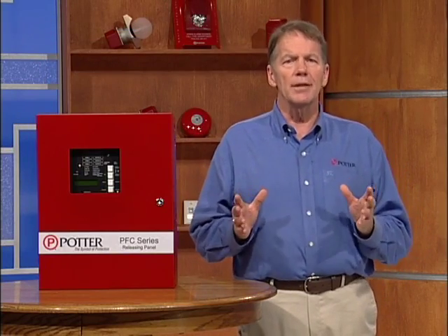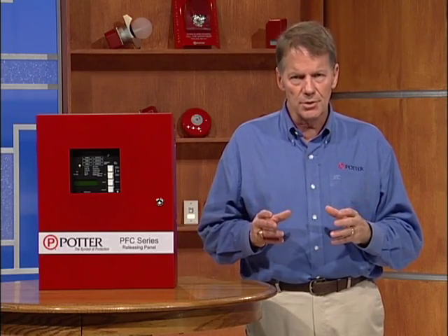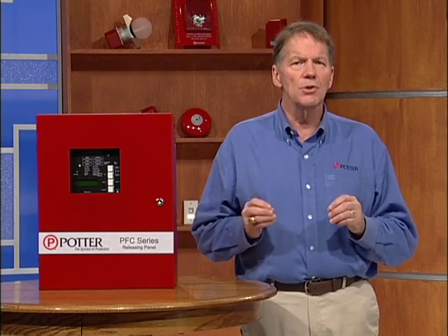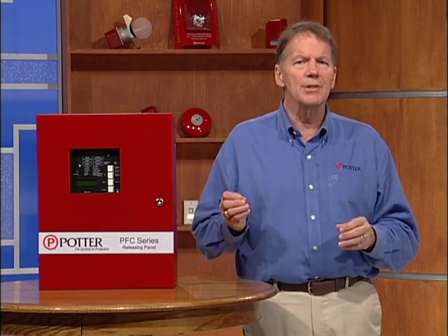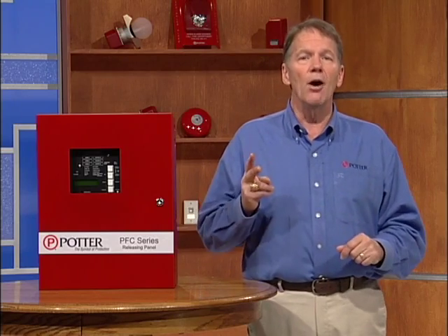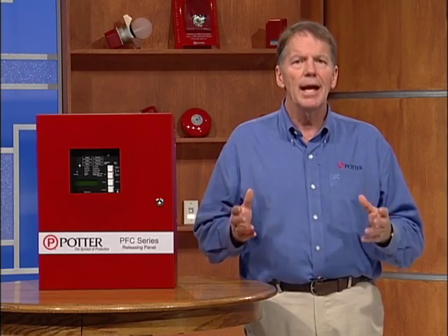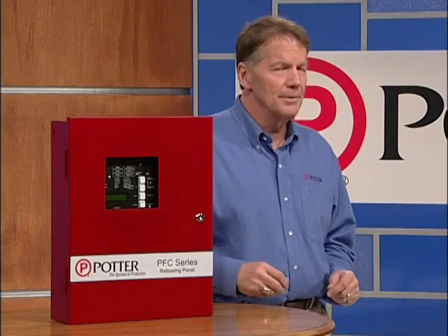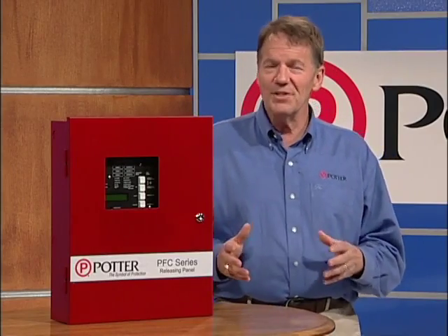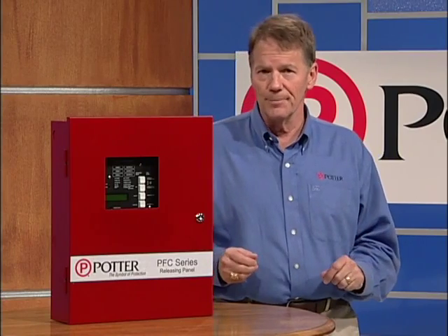The panel recognizes the low air condition and creates a supervisory condition. Once a detection zone is activated, the panel status changes from supervisory to alarm. There are now two independent events. The solenoid is energized and the system is allowed to dump. This new feature prevents the fire department from being notified during a low air condition.